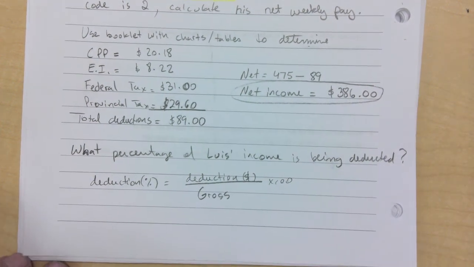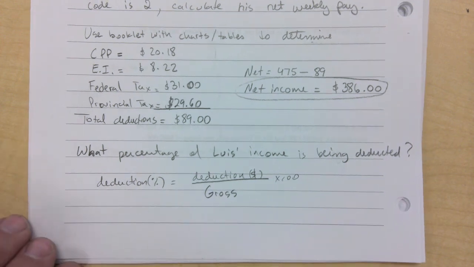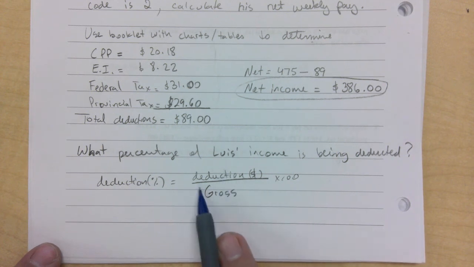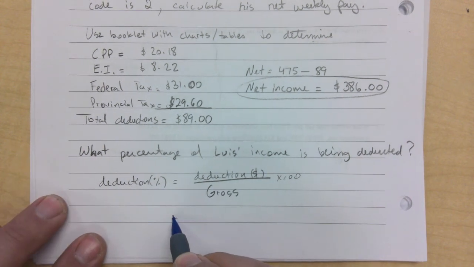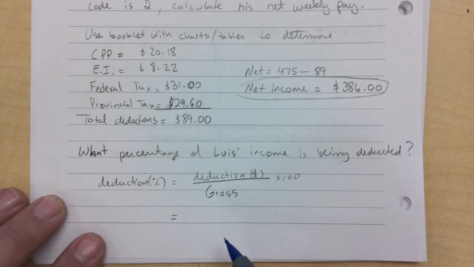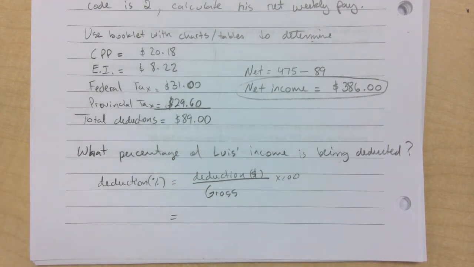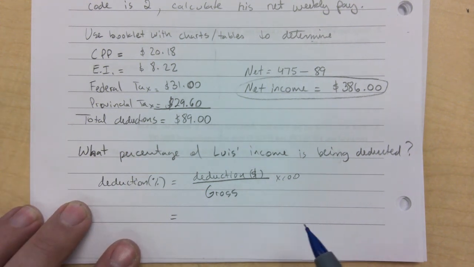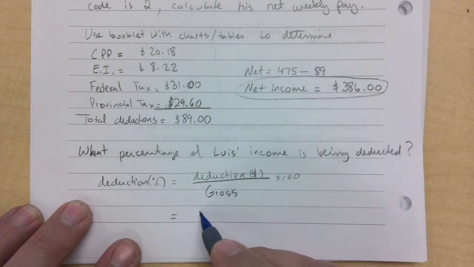And I encourage you to do that whenever you make money. Take your gross and your deduction, use this formula, and you'll find what it is. And sometimes it's like 30-40%. Can you imagine 40%? For teachers, it's like 40%. So almost half of our income is all deductions. I don't even look at that number because it's pretty sad to look at.